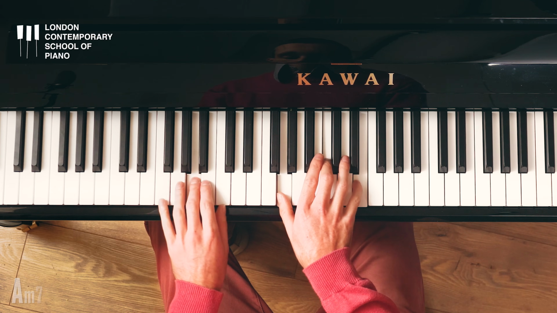One of the best songs as an example of a song in the natural minor key is Ain't No Sunshine, which just moves between chord 1, 4, and 5.